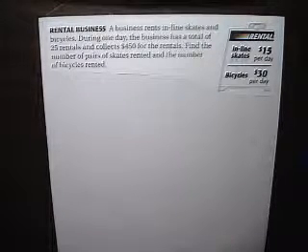This business rents skates and bicycles. The skates are $15 a day, the bicycles $30 per day. The business rented 25 altogether, and they made $450. And you have to find the number of skates and the number of bicycles.